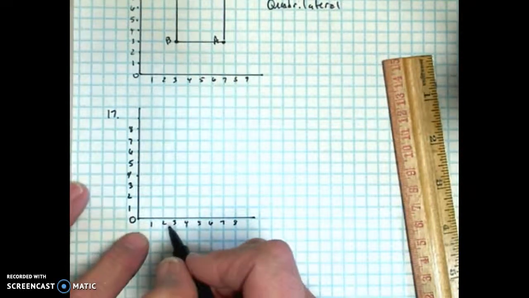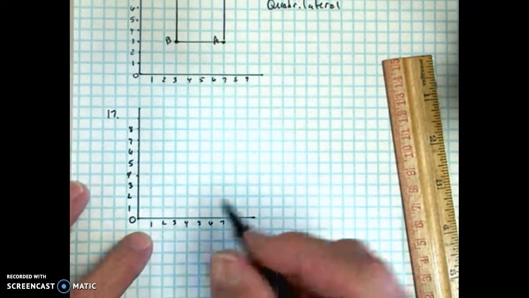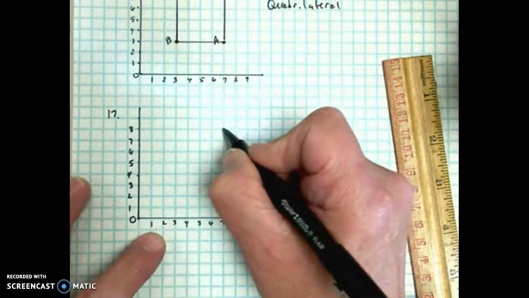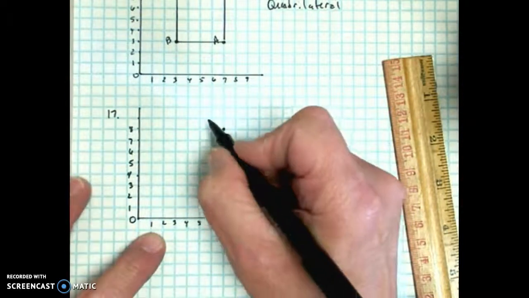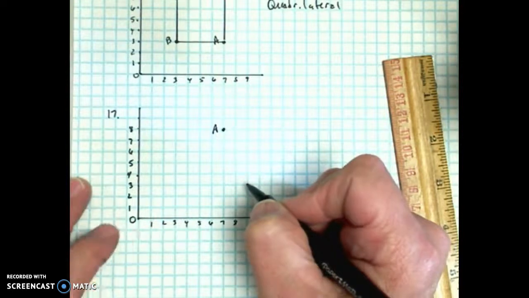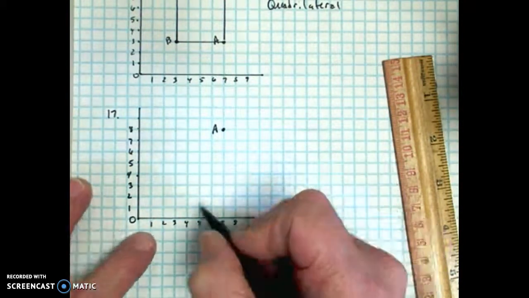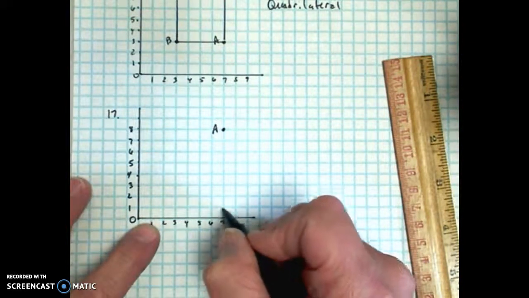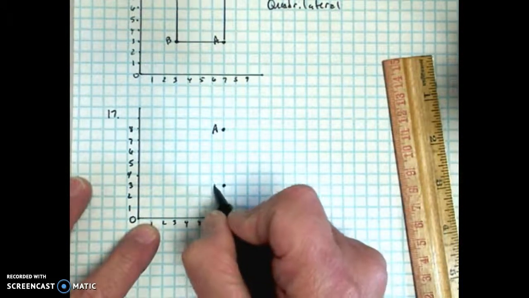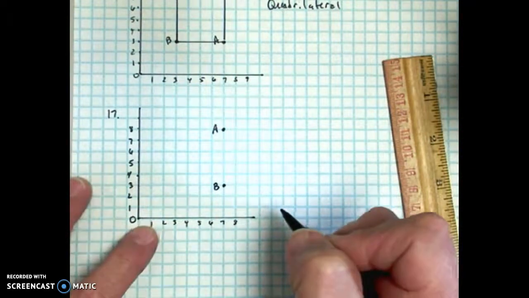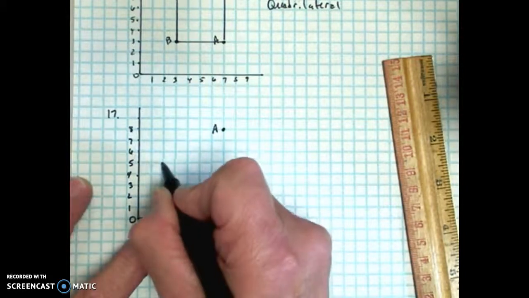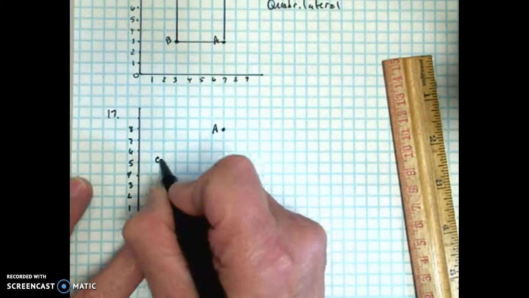And then our first coordinate is 7, 8. So going to the right 7 and up 8. And we're going to label this one letter A. And our second set of coordinates is 7, 3. So to the right 7 and up 3. And we're going to label that one B. And our third coordinate is 2, 5. So to the right 2 and up 5. And this is going to be letter C.